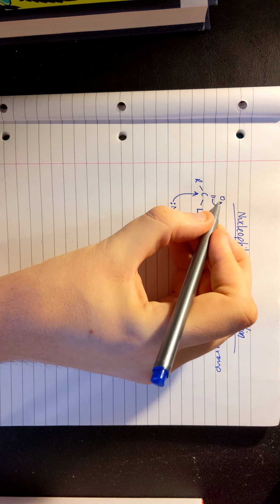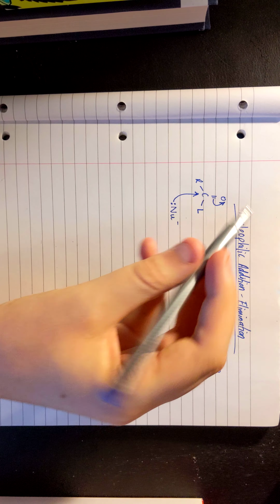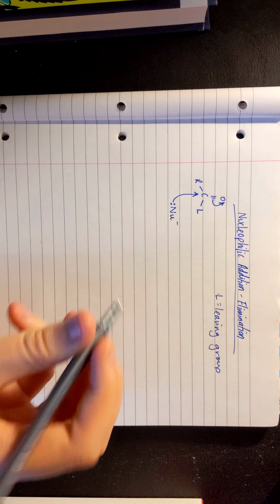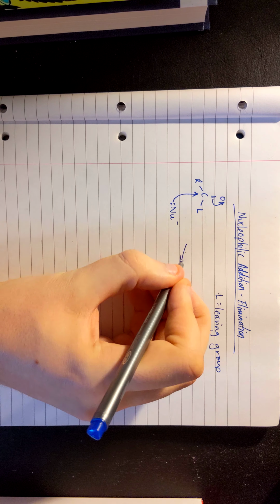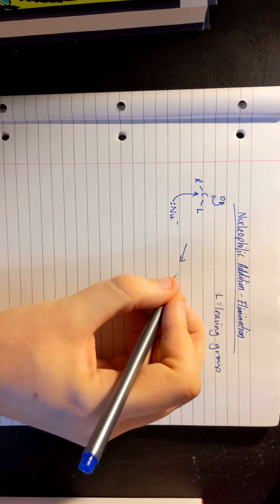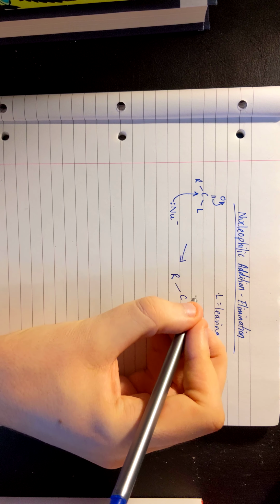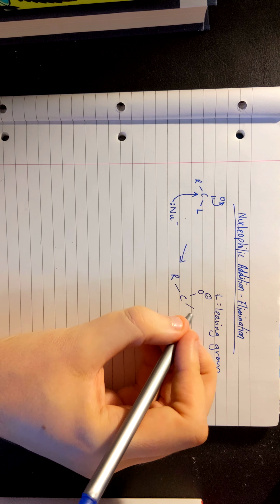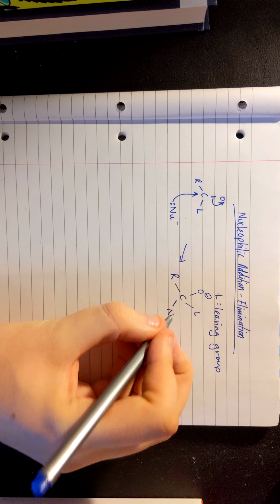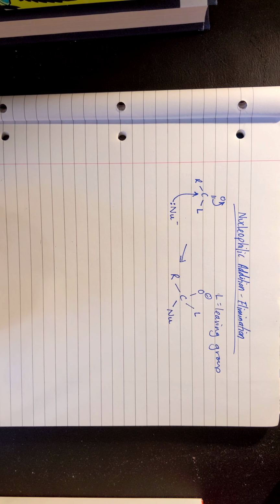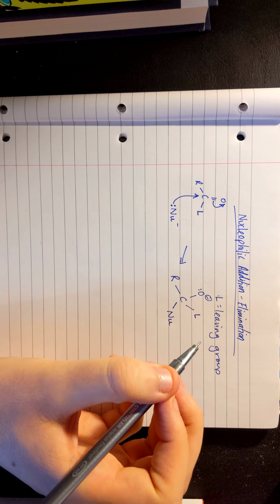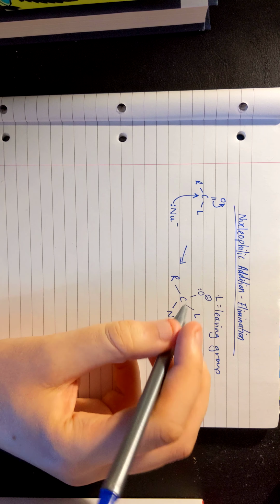And it's going to, just like in nucleophilic addition, break the double bond and put one pair of electrons up onto the oxygen. So that gets us to here. So we've got this thing. Now, in nucleophilic addition, we sort of just stopped here.